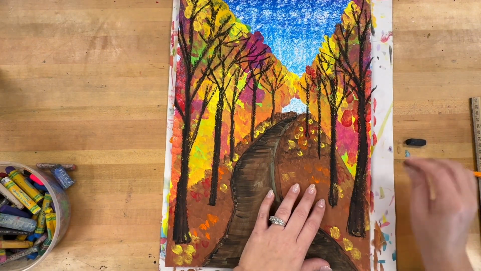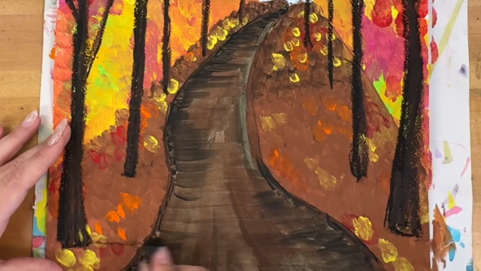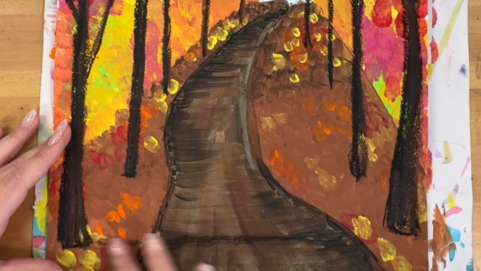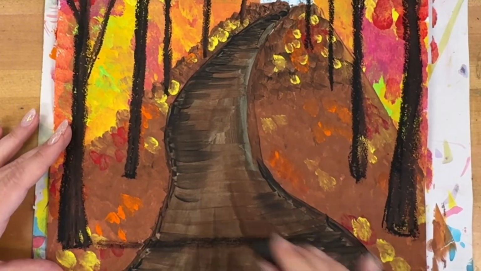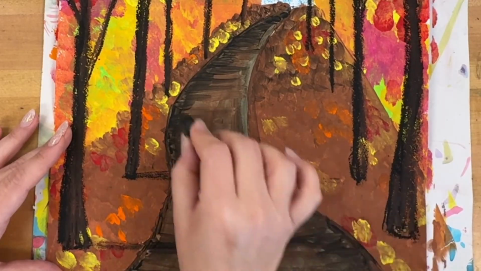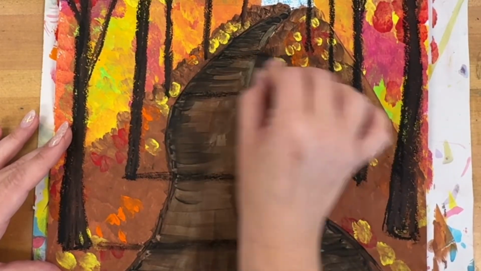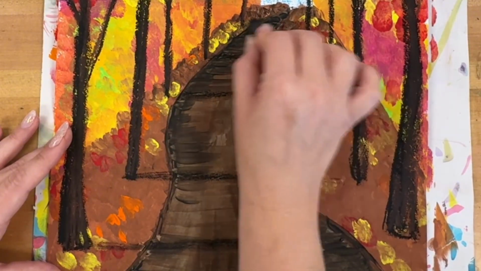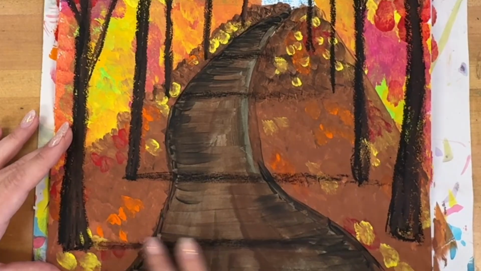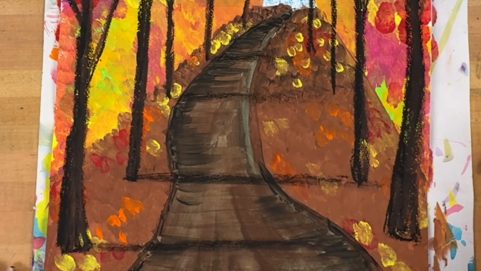After you're done with your forest, our last step is to add cast shadows. So I'm going to choose that the sun is coming from the left side. So the left side of the trees are casting a shadow. Notice these are completely horizontal, flat lines, and they're touching the bottom of the tree and reaching across the road. The shadows that are towards the back should be kind of faded, and the shadows towards the front might be a little bit darker. Feel free to use your finger to smooth and blend those.